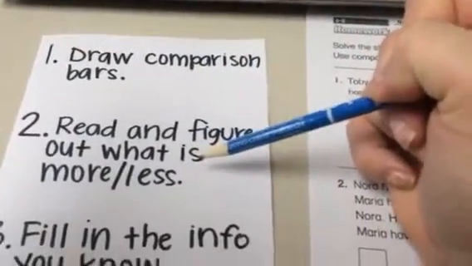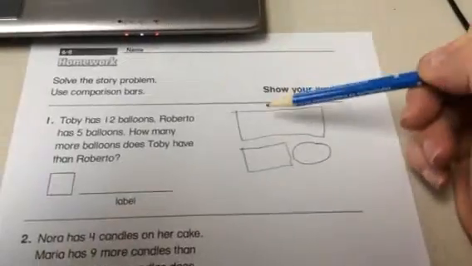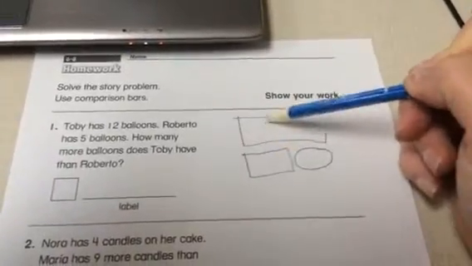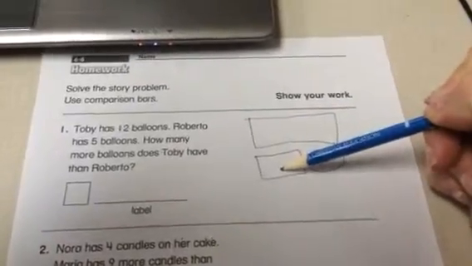Next, I'm going to read the problem and figure out what is more and what is less. I need to figure out what is more and what is less so that I can label my boxes. This box obviously is going to show what's more. This box is going to show what's less.